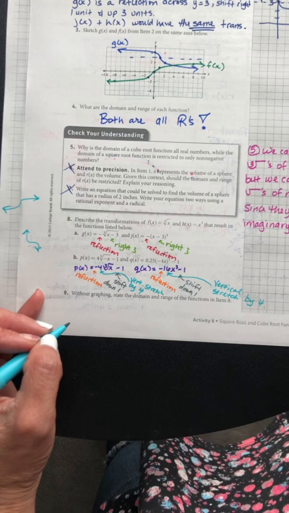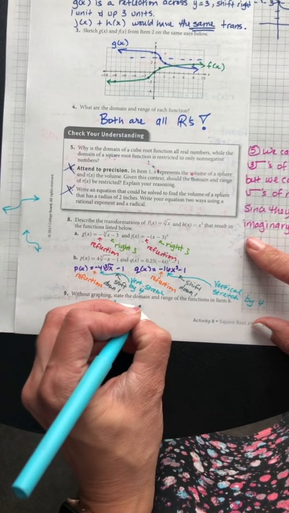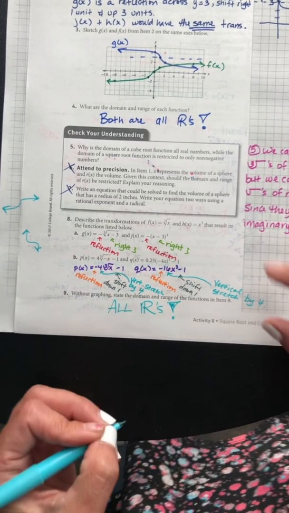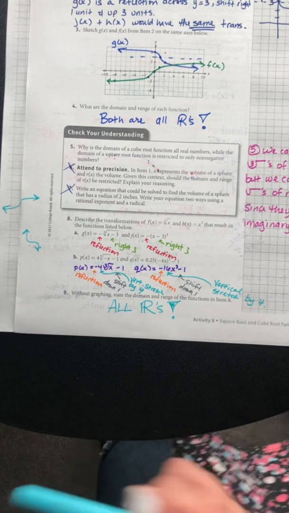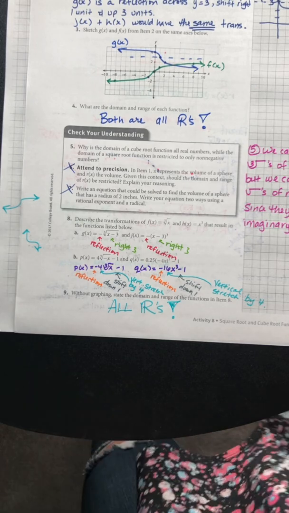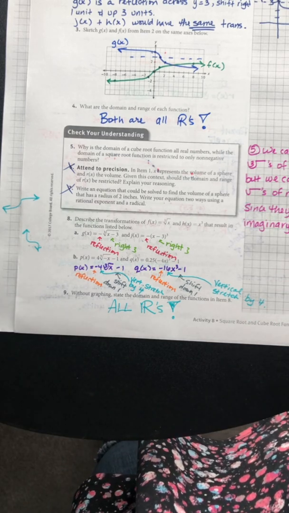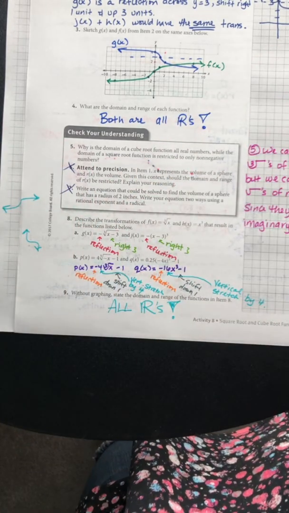So the domain and range of the functions in item 8 is all real numbers. So no matter where it is shifted, up, down, left, right, vertical stretch, vertical shrink, reflection, it doesn't matter. Cubics and cube roots will always have a domain and range that is all real numbers.